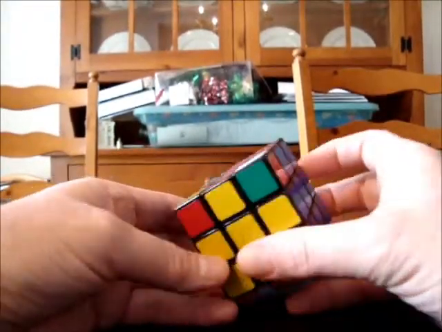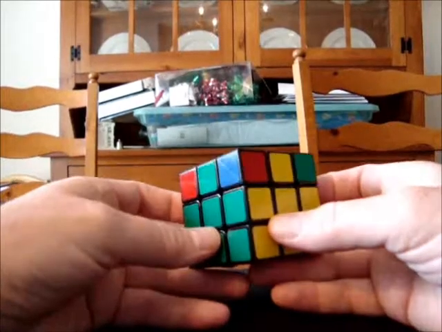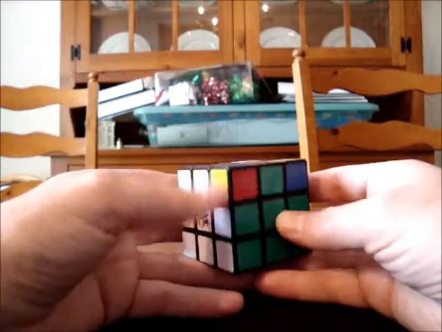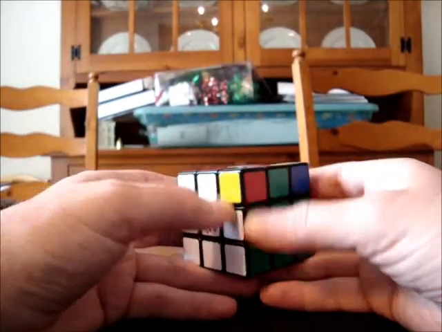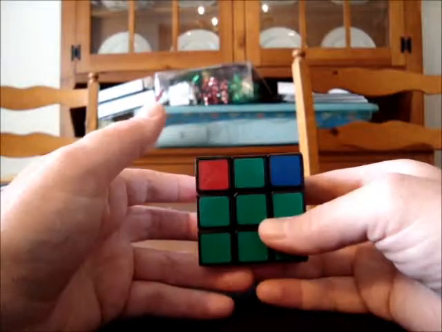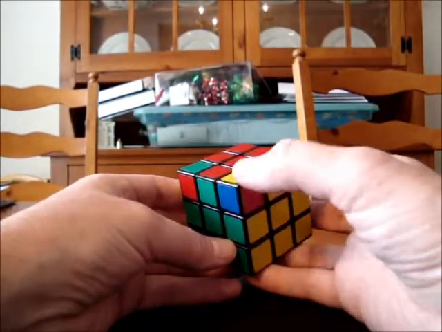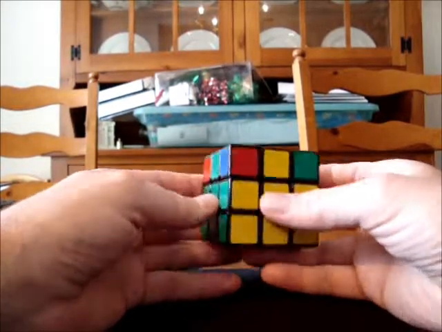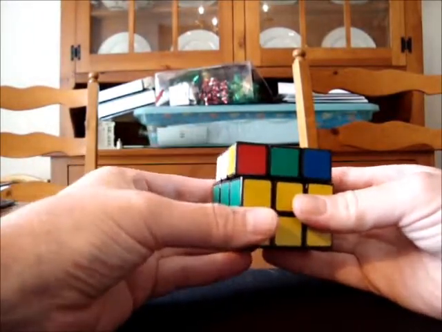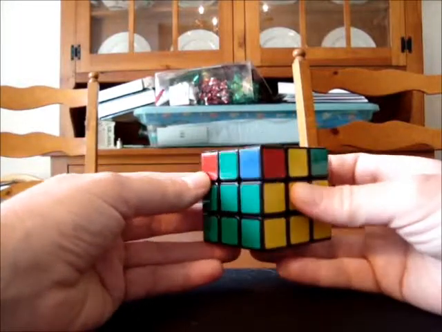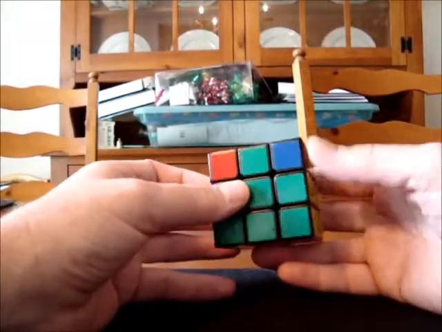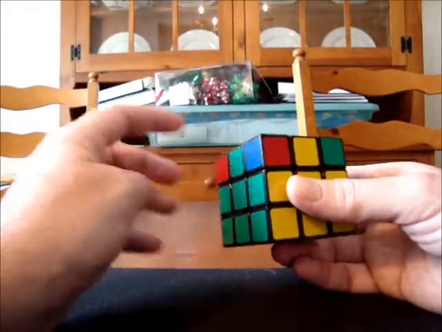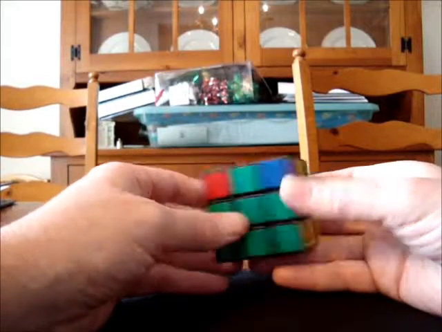So let's look at these 3 corners and figure out which ones are good and which ones are not good. Let's start with this one. This one is red, yellow, and green. That piece, as I can see, belongs right here. Yellow, red, and green. But even though it's adjacent to where it belongs, it's not a good piece. The reason is because it's not oriented correctly. This red sticker would need to be on top for it to be good. So we can't use it. We can't begin our commutator with that piece.